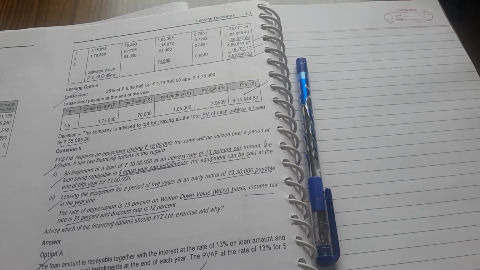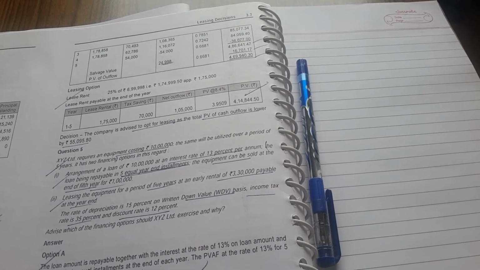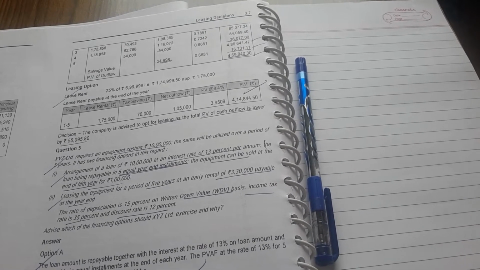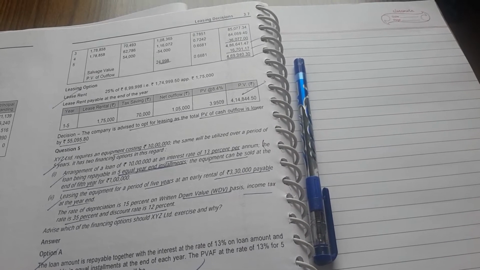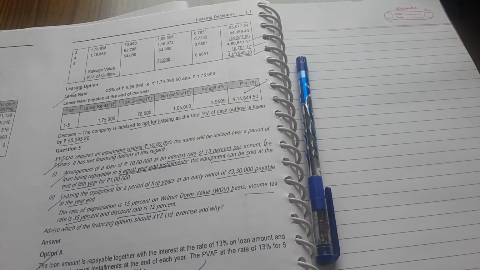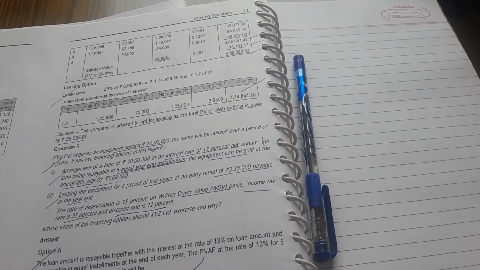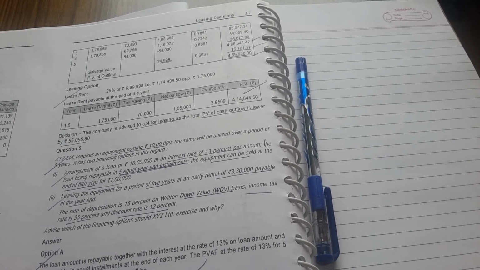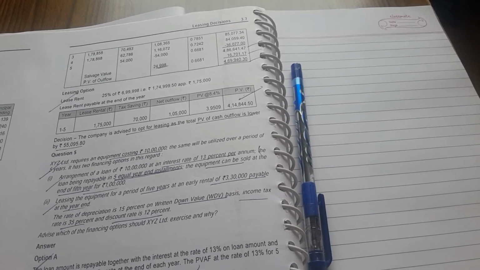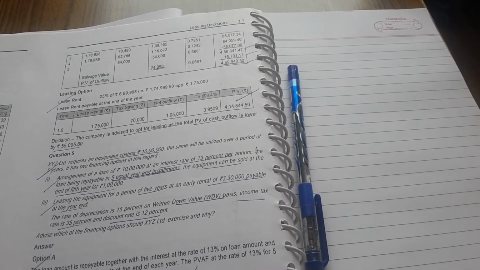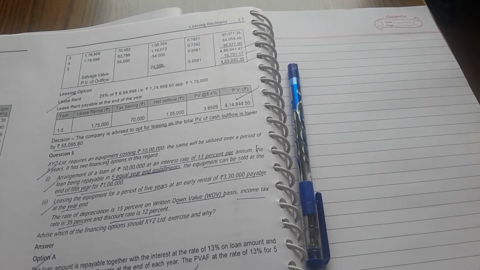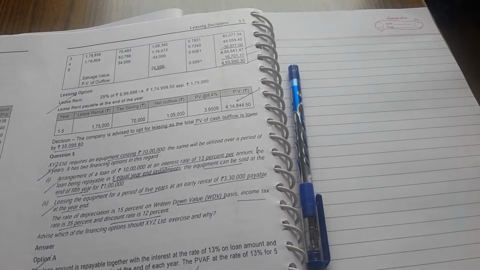Either we can purchase the asset or we can take the asset on lease. So we have to evaluate both the alternatives to find out which alternative is better in the sense of lower cash outflow. Means we'll choose that particular alternative which leads to low cash outflow. So that is the main reason we are doing these questions.